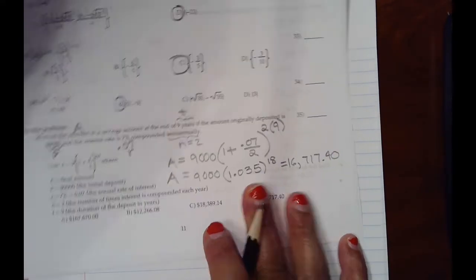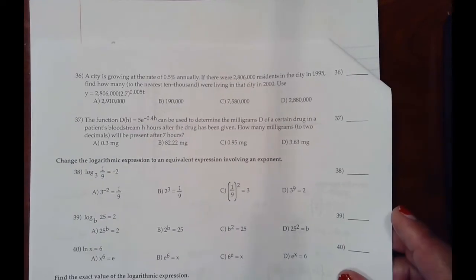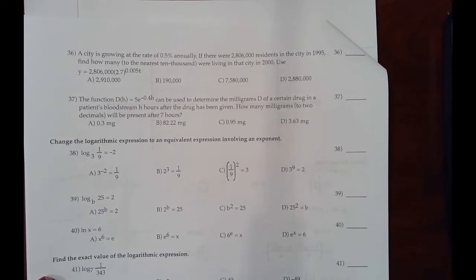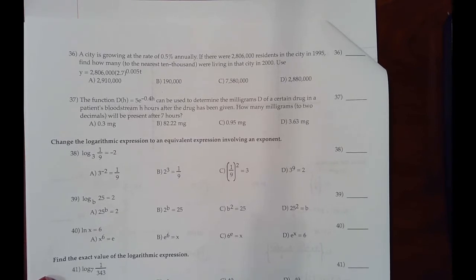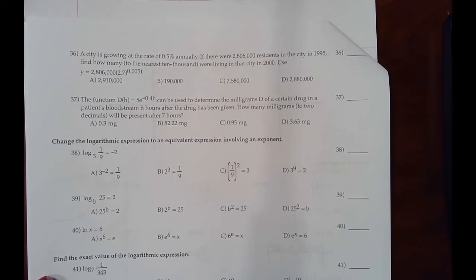Okay, moving on to number 36. Okay, so let's see what we have here. It says a city is growing at a rate of 0.5% annually. If there were 2,806,000 residents in the city in 1995, find how many to the nearest 10,000 were living in that city in the year 2000.